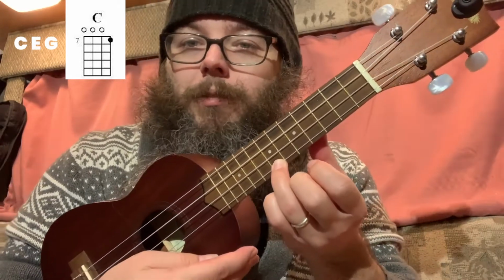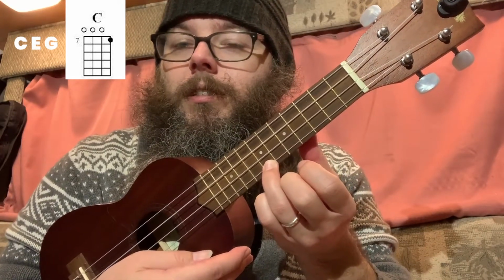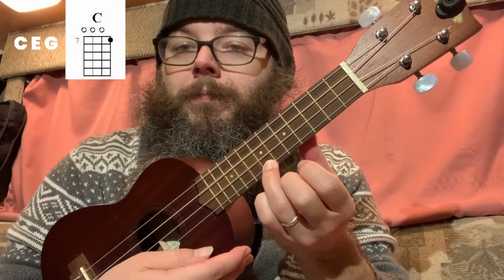Another voicing of C is just as simple as the C down here, except now I'm holding down the 7th fret of this A string. Now, what changes there? I can hear there's a difference in the sound, but it still works together.